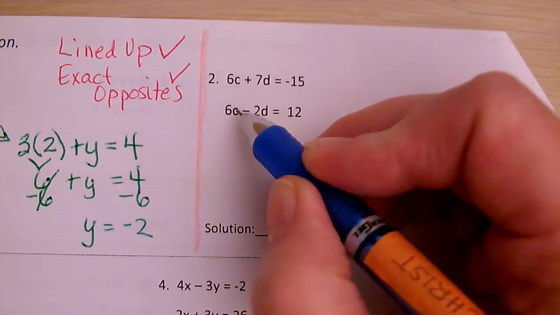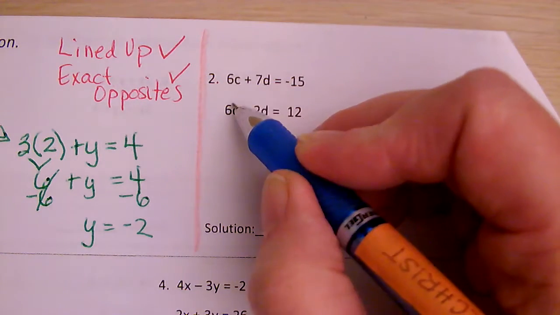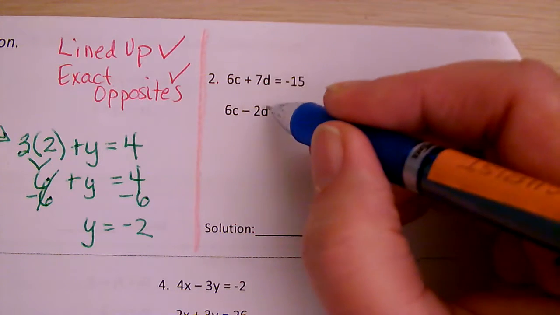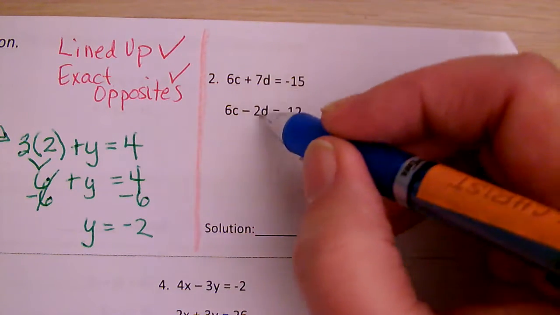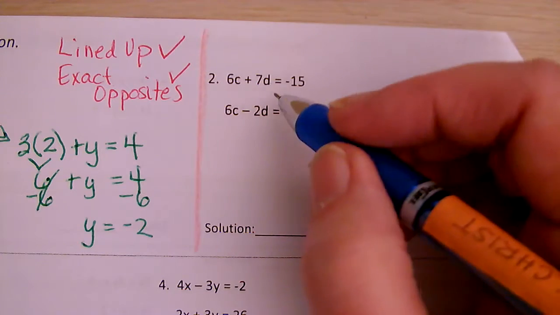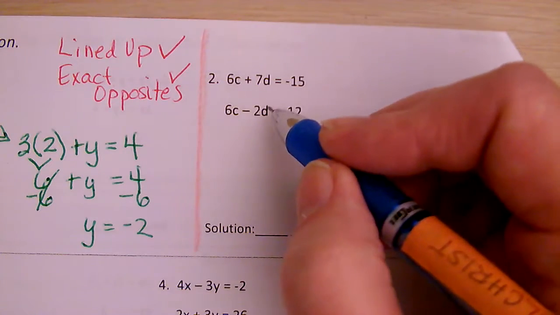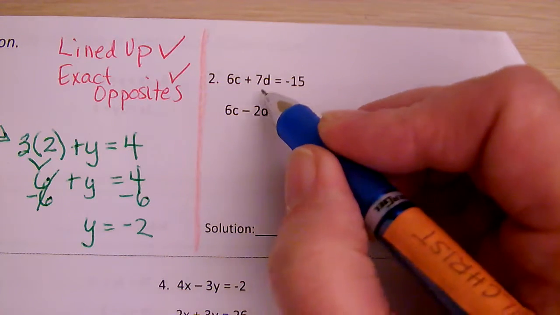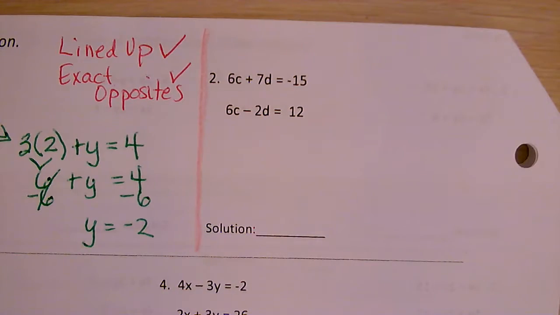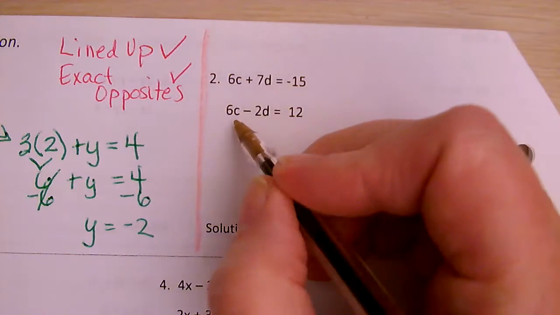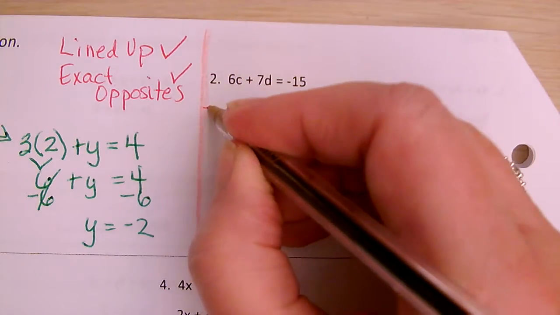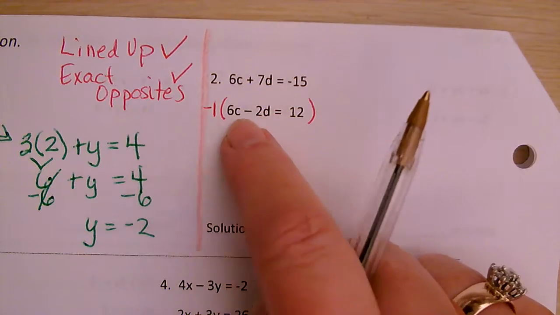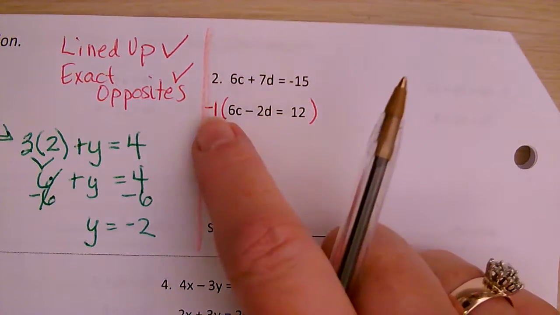So I'm going to look first at the C's, and they're the same. They're exact, but they're not opposite. And I look at the D's. Well, they're opposite, but they're not exact. So the easiest choice to do, I mean, you could really go for either the C's or the D's, but I'm going to go with the C's. And all I need to do to get those to be opposite is multiply this whole line, this whole equation, from beginning all the way to the end with a negative 1.